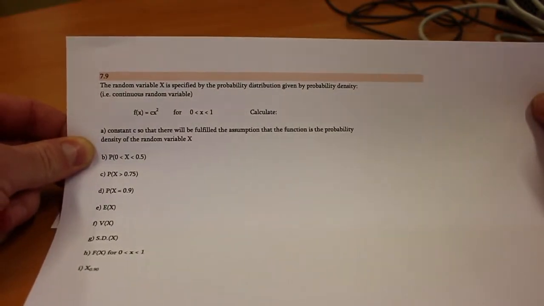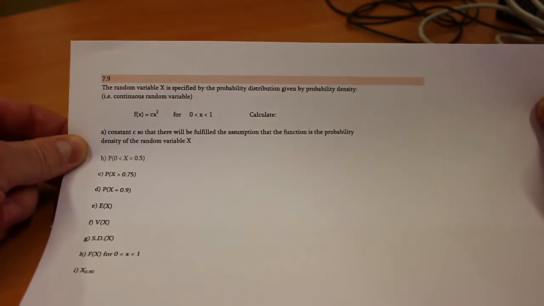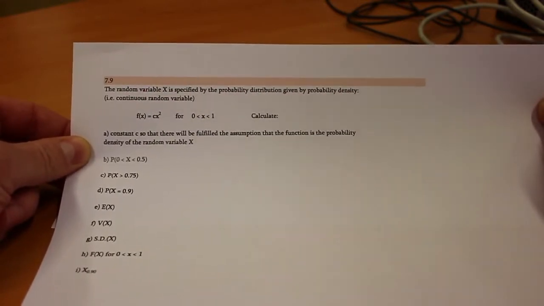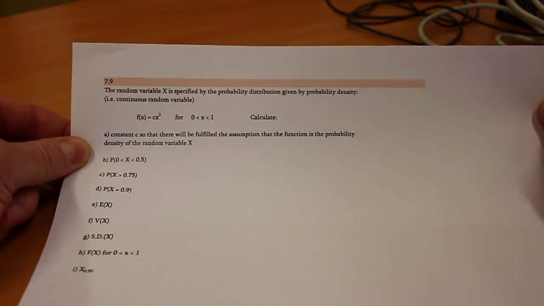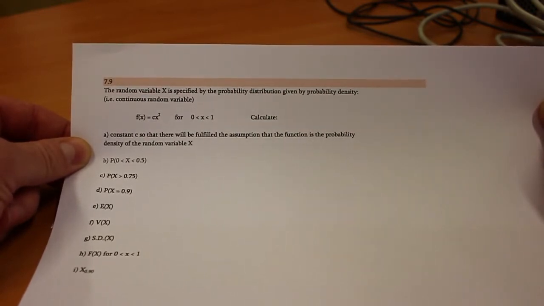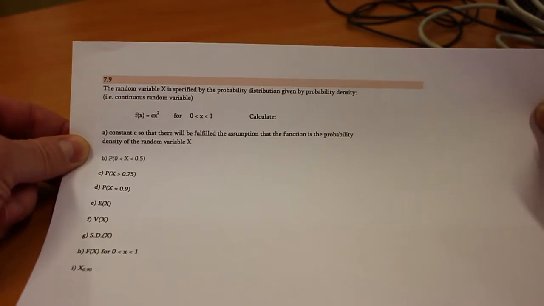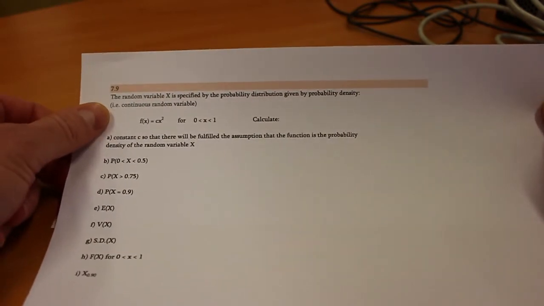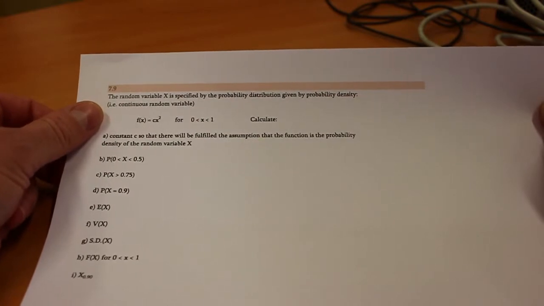Okay, we will solve this continuous random variable. The random variable x is specified by the probability distribution given by probability density. This means that this is a continuous random variable.